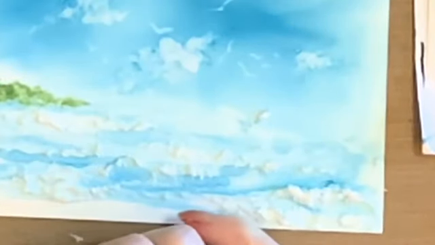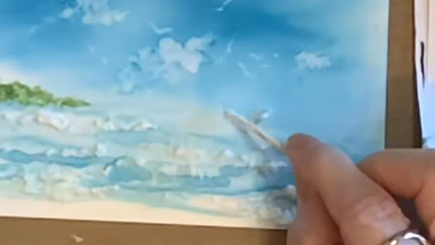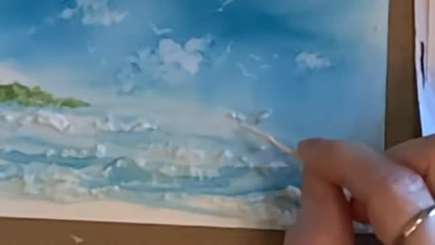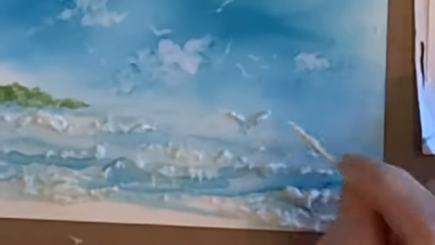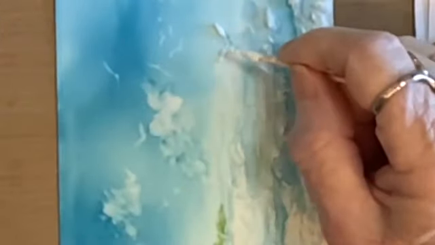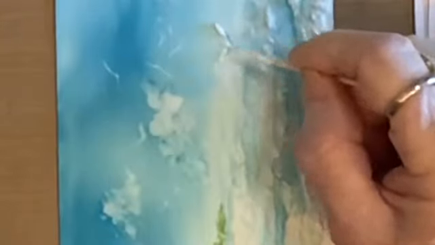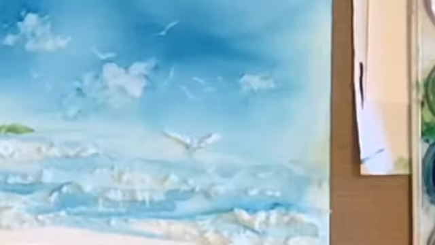Very patient with this process. I could also use a palette knife doing this. Just turn it. I do want his wings coming out properly, so like I say, I'd be patient. And this could be a little bit thicker here. I think I like it. Okay, so that looks pretty good.